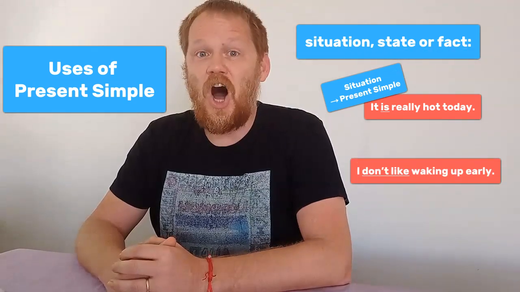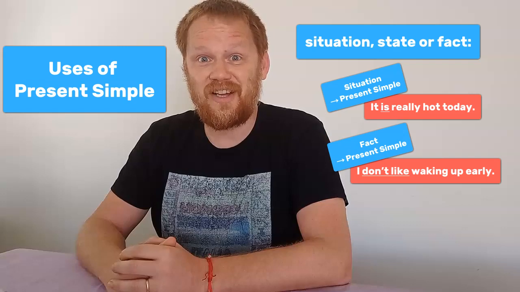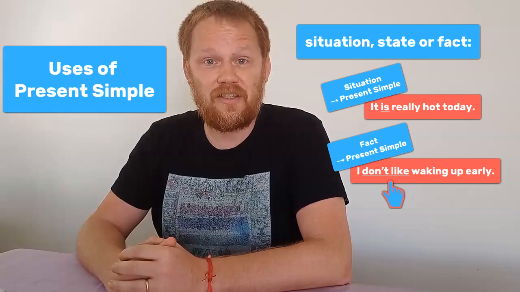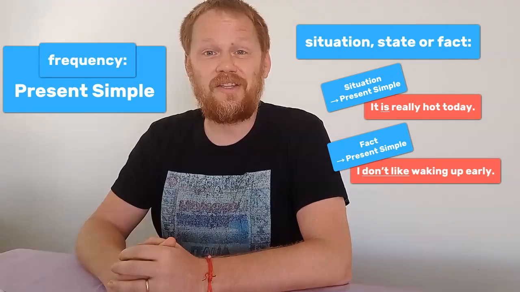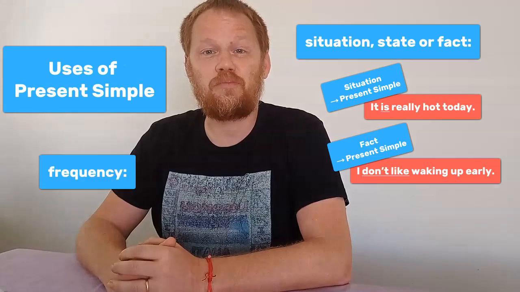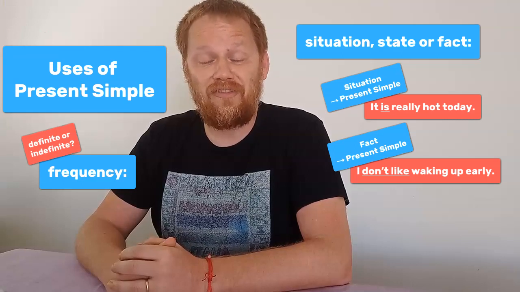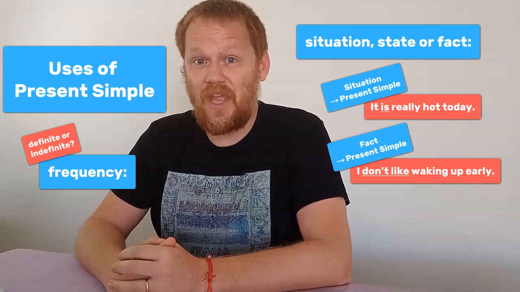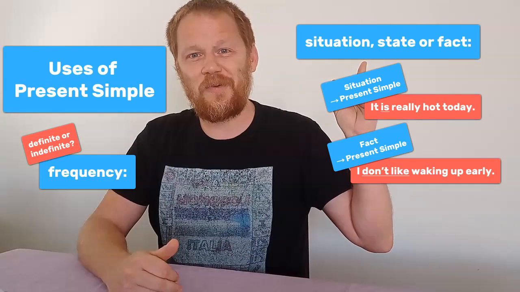Another example, I don't like waking up early in the morning. Now, that is a fact. I don't like waking up early in the morning, so we use the present simple in this case in a negative sentence. I don't like, okay? Now, the second use of the present simple is to express a frequency. Now, this frequency can be expressed by a definite adverb of frequency or an indefinite adverb of frequency. If you want more information, have a look here and click on the link, okay?